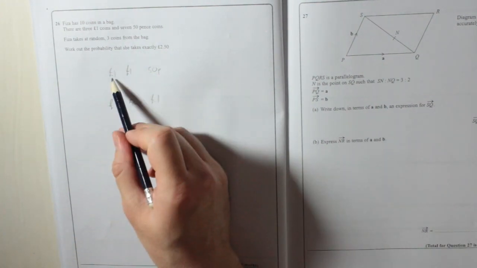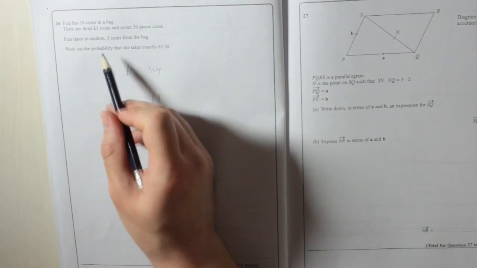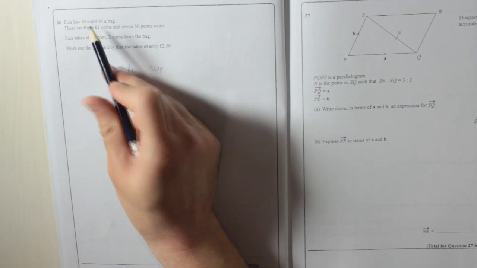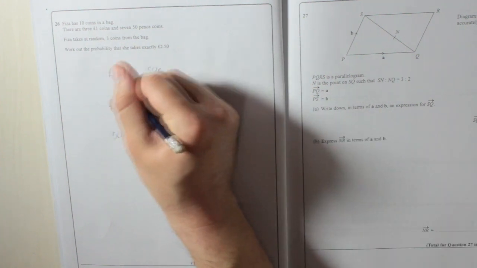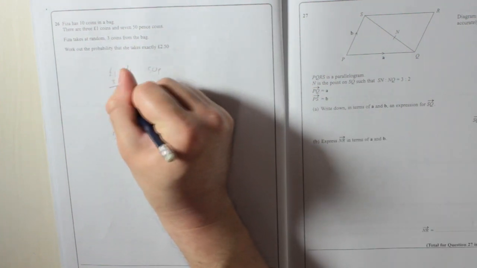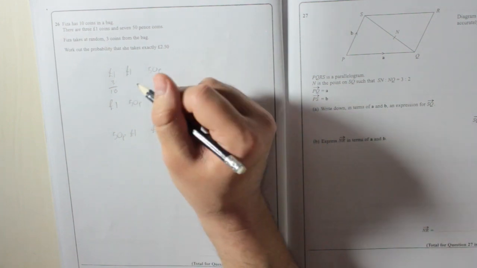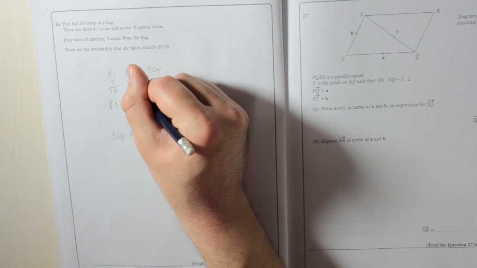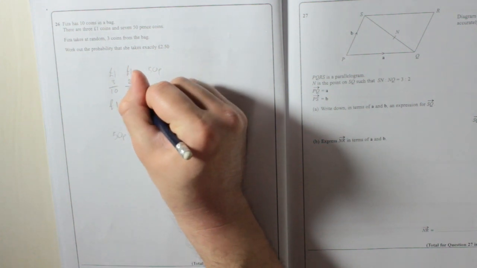What is the probability of getting £1, then £1, then 50p? Well, in the bag there's 3 £1 coins to begin with out of 10 coins. So the chances here of getting £1 is 3 out of 10. The probability of getting another £1 is then going to be 2 out of 9.